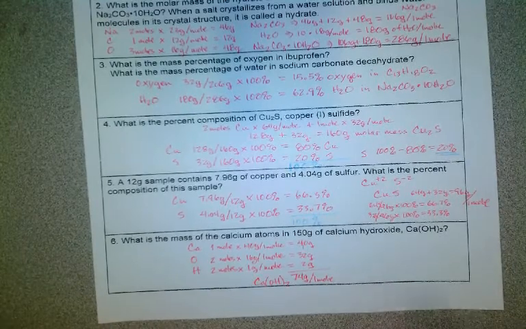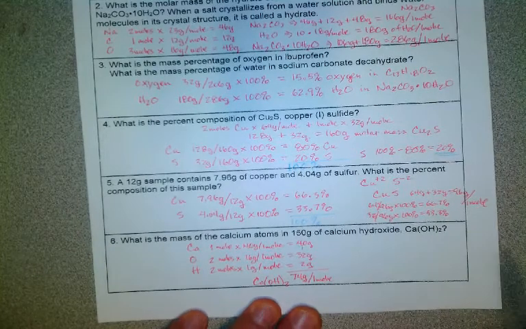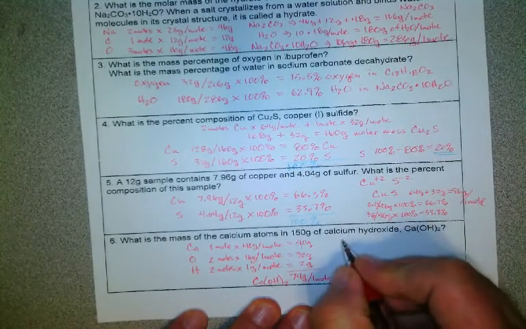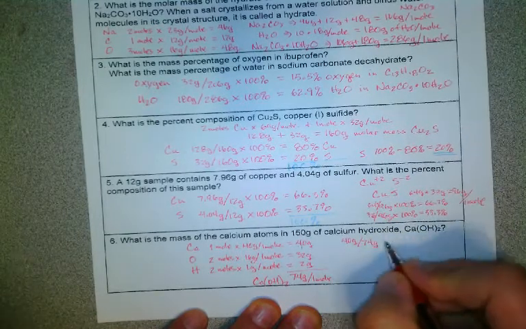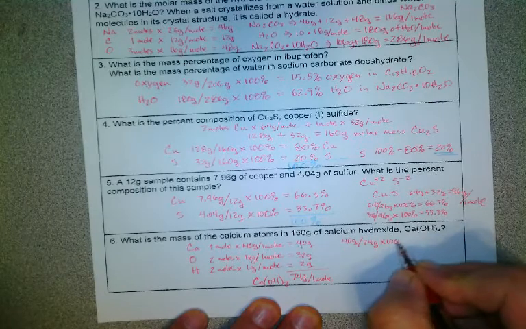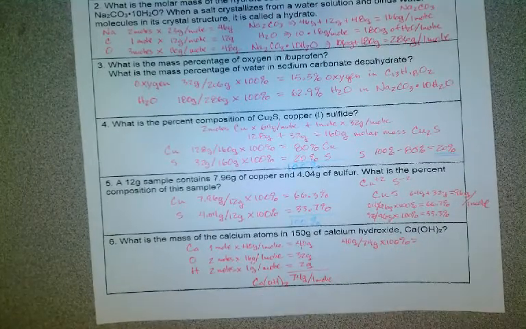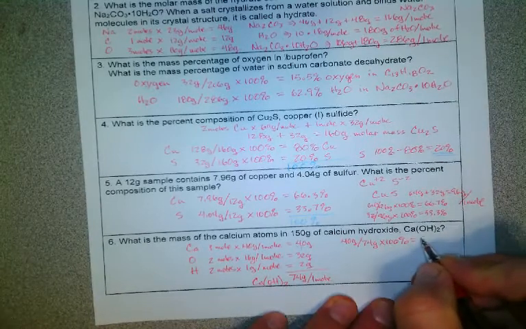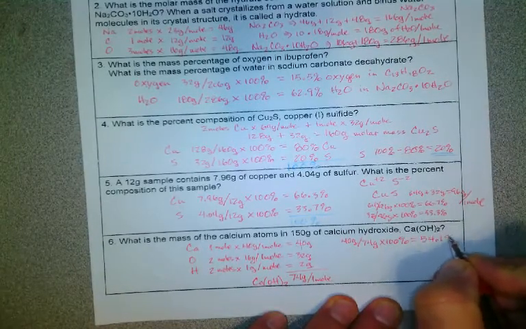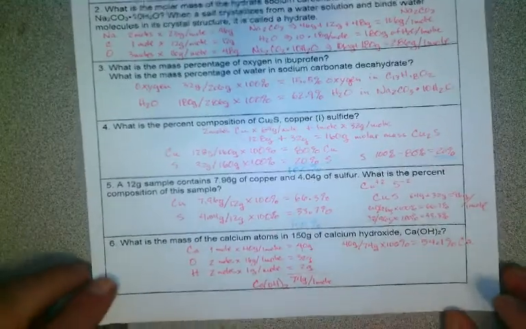Now, if we find the percent composition of the calcium, because that's what we're interested in, so that'll be 40 grams divided by the 74 grams times 100%. So 40 divided by 74 times 100 is basically 54.1% calcium, just like we did in the previous problems.